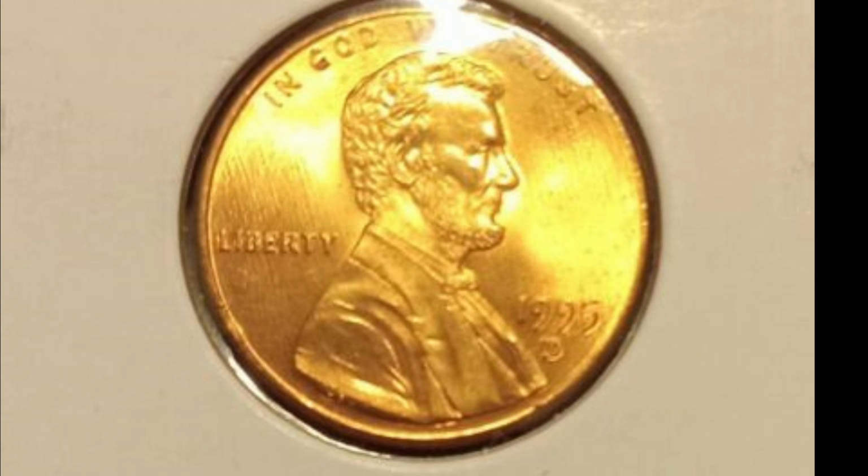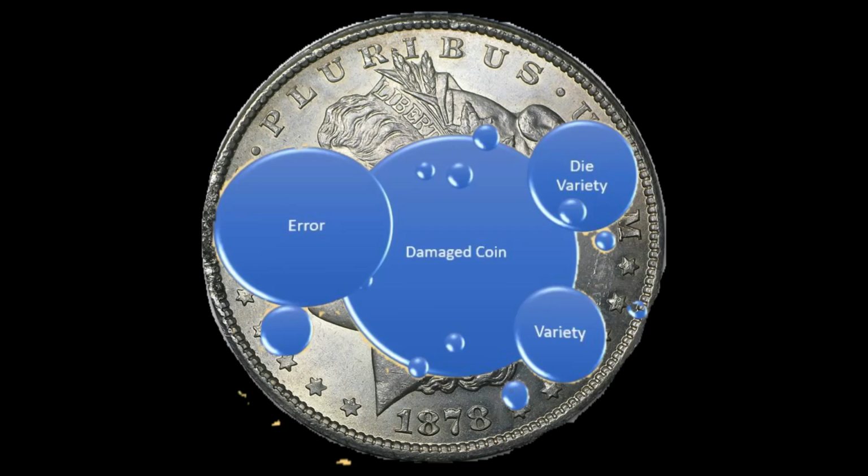So how do you approach looking at a coin? Well, based off the information that I learned, if you look at this graphic, you want to start with the smallest thing first. In this case, it would be a variety. Whether you determine there's a variety or not doesn't mean that you stop there. It just means you go to the next point. Is there a die variety? If there's not a die variety, then is there an error? And if there's not an error, is there any damage to the coin? And if there's not any damage to the coin, then you have a normal coin.